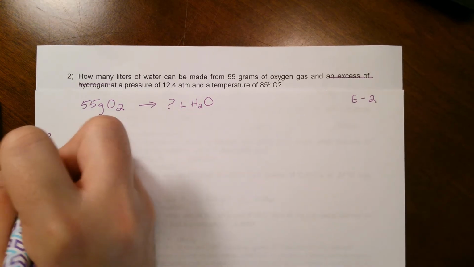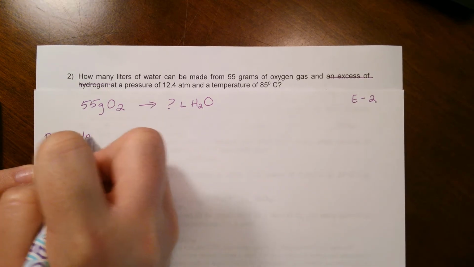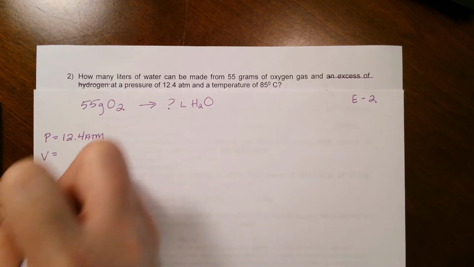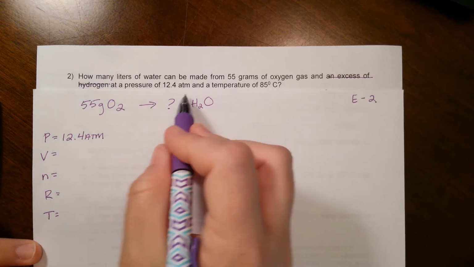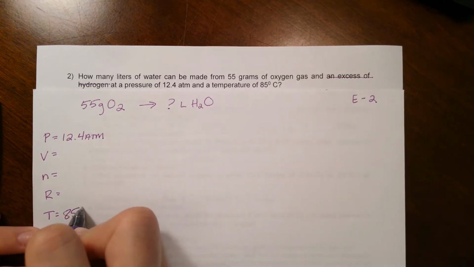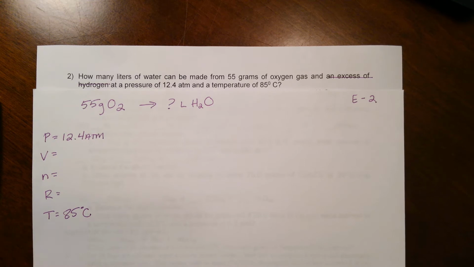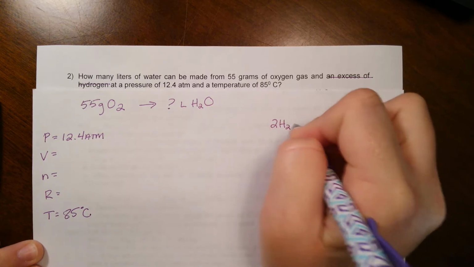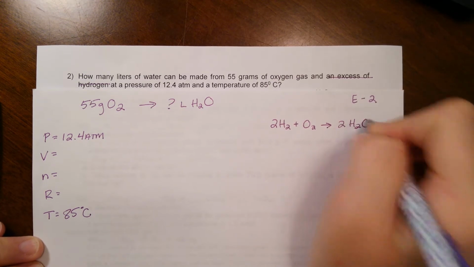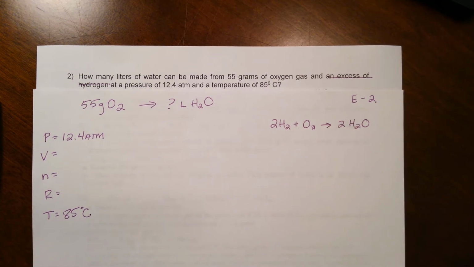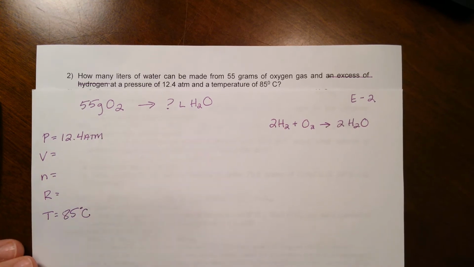It says the pressure is 12.4 atm. We know we're using the ideal gas constant. And the temperature is 85 degrees Celsius. All right, so this is also related to the problem that we did in number 1. Number 1 had the equation 2H2 plus O2 reacts to form 2H2O. Awesome. So for this one, we're going from grams of one substance to liters of another.